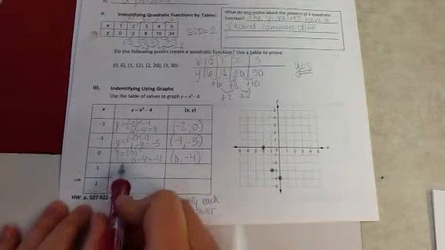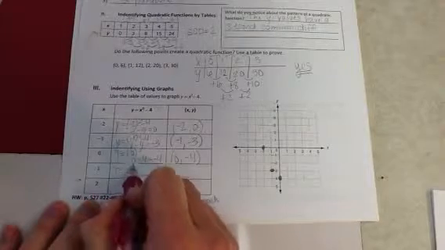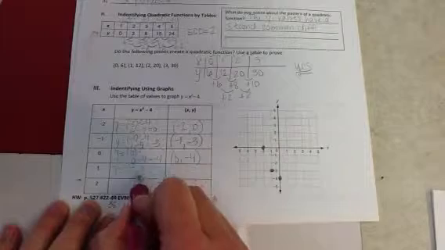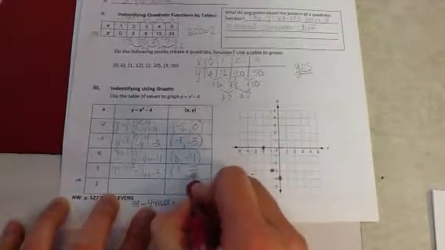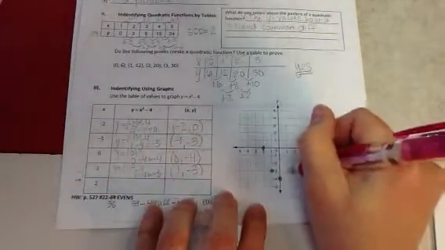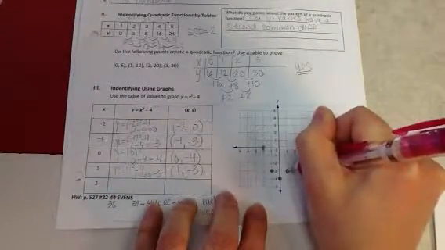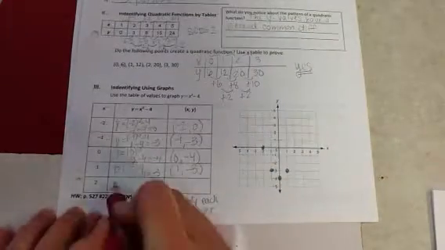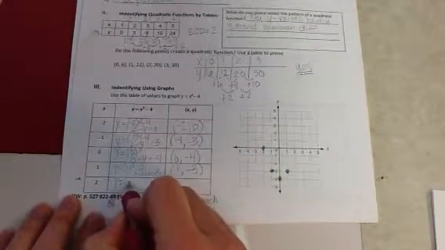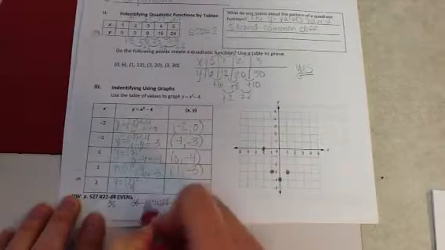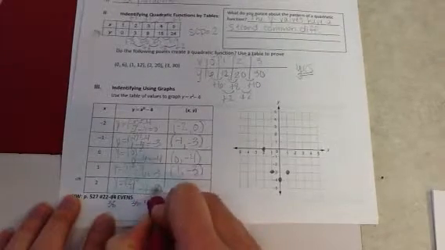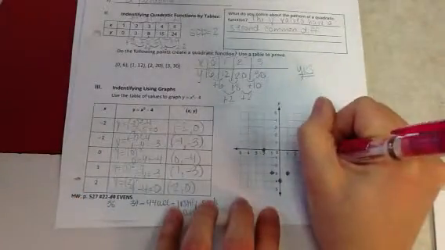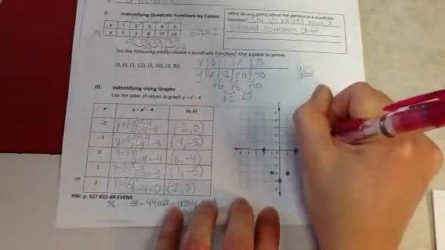And 1 is y equals 1 squared. When I square 1, it's going to end up the same thing as when I had negative 1. So I have 1 minus 4, which is negative 3. So my point there is 1, negative 3. So it's actually just a reflection on the other side of my y-intercept. And then 2. Same thing's going to happen as when I did negative 2. So 2 squared is 4, just like negative 2 squared is 4. Minus 4 gives me 0. So this time I have 2, 0. So I'm going to go over 2 on my x-axis and 0 on my y-axis.